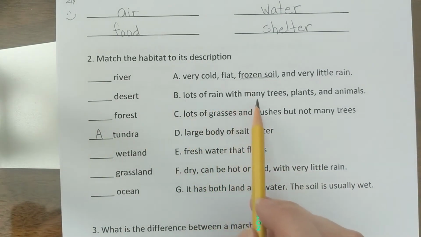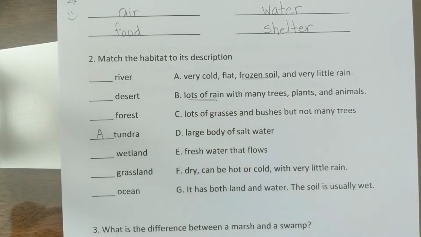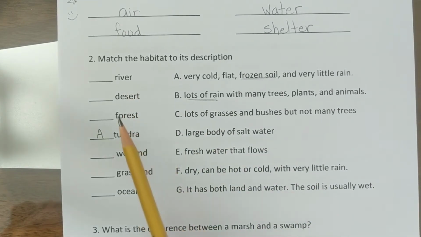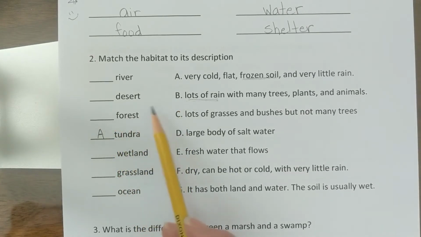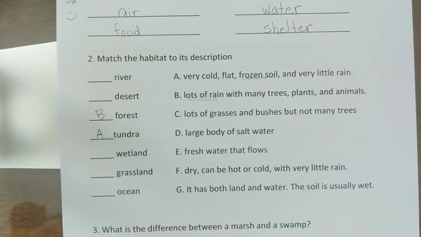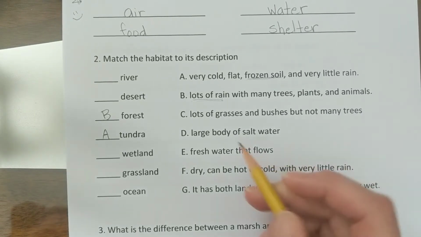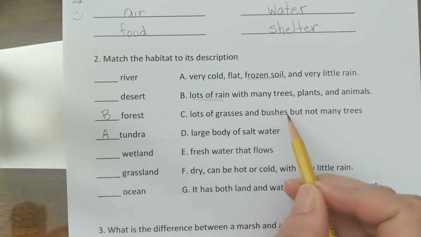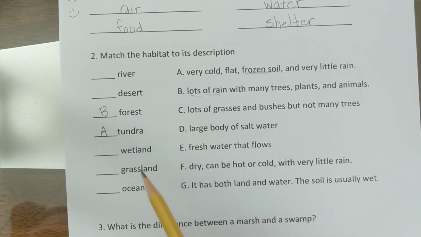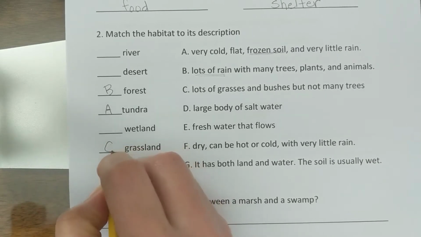Lots of rain with many trees, plants, and animals. Okay, lots of rain. I'm looking at my choices. That is probably the forest. Forest gets lots of rain, especially a rainforest. But it doesn't have to be a rainforest. All forests get lots of rain. So I'm going to put B for forest. Okay, lots of grasses and bushes, but not many trees. So I'm looking at my choices, many grasses and bushes. That would be in the grassland. So I'm going to put C here for grassland.